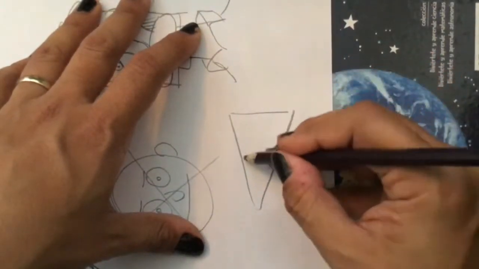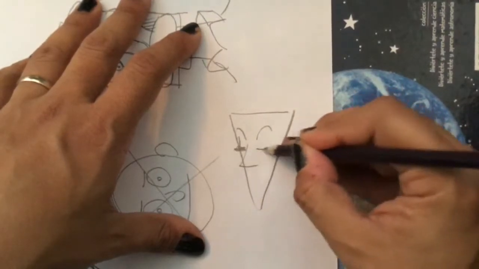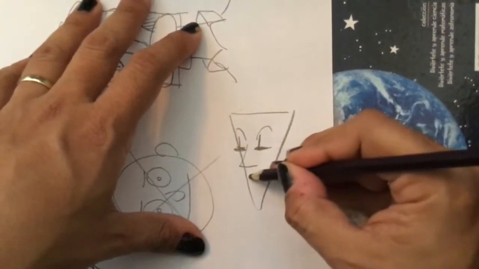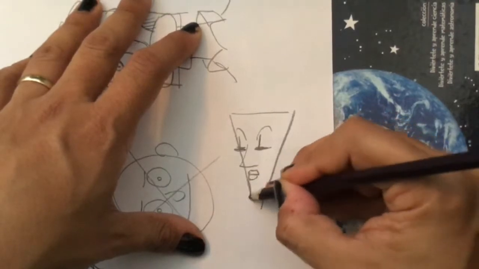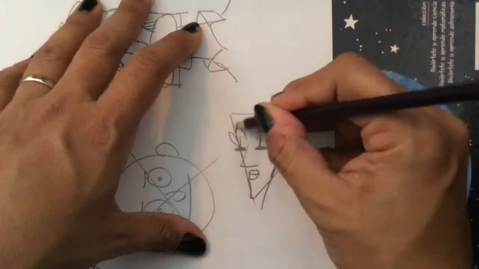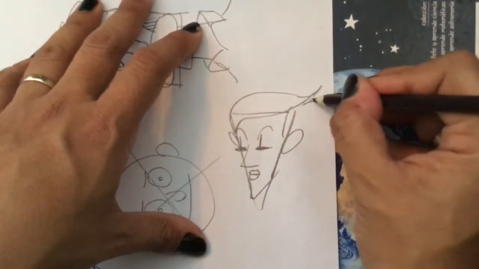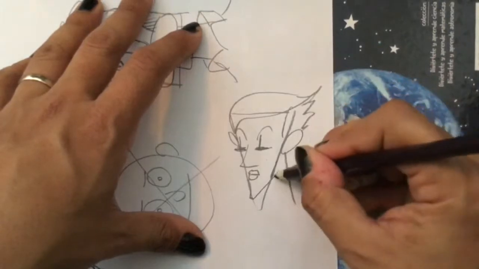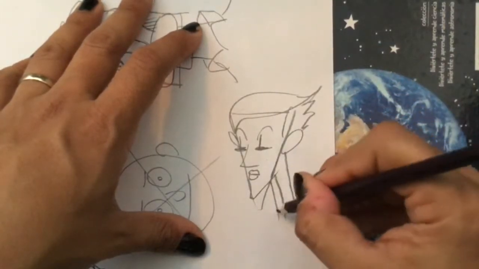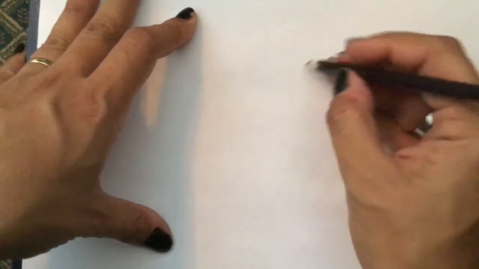We can make a triangle face for a character, right? You can get just inspired by these shapes. We don't need to follow them completely. It could be just the inspiration for a character's hair or face. There you go, right? And we can do this over and over with any kind of shape.